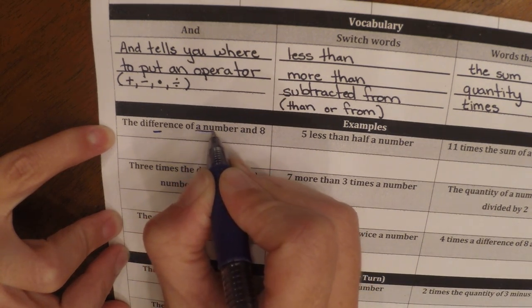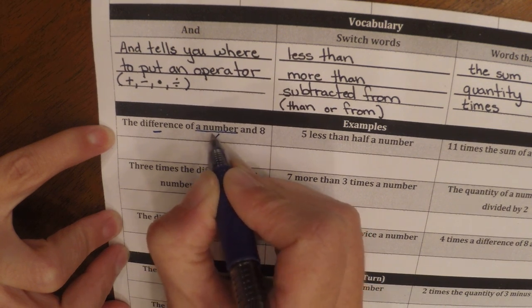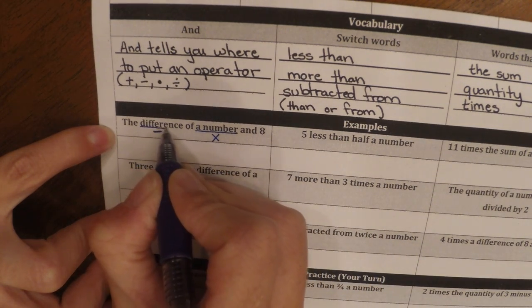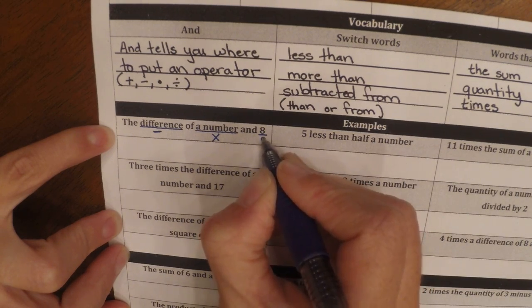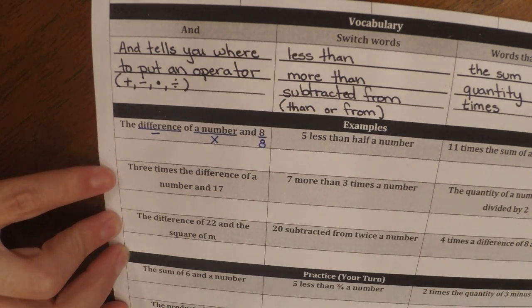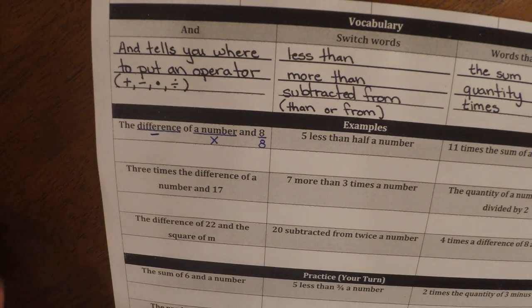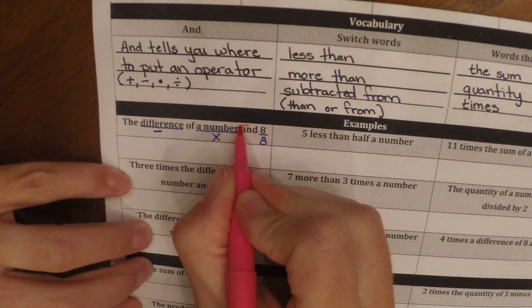So then we've got "a number" means X. Again, difference meant to subtract. And then we have 8. But then here's that magic word that we were talking about. We have that word "and."